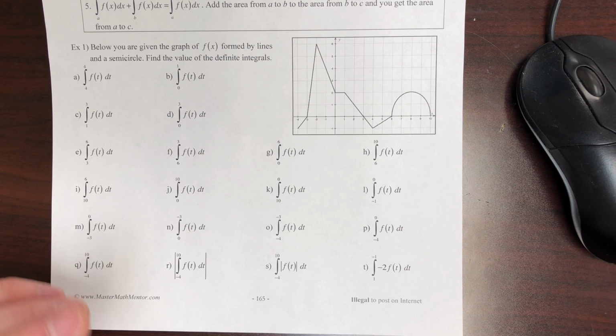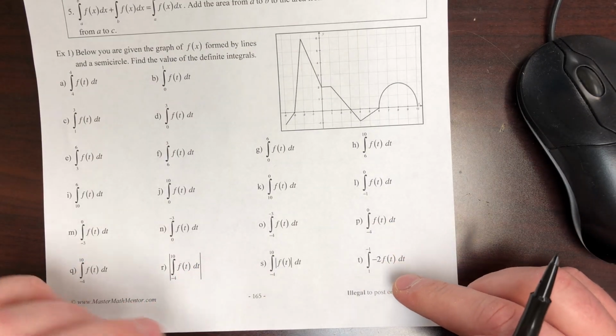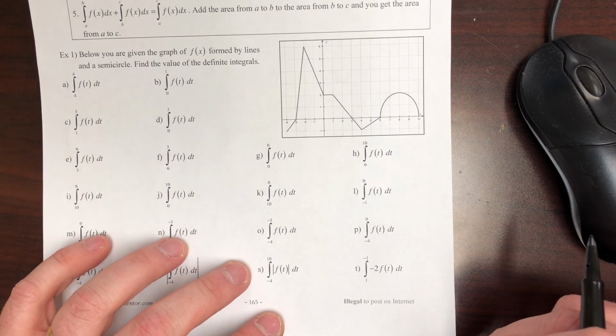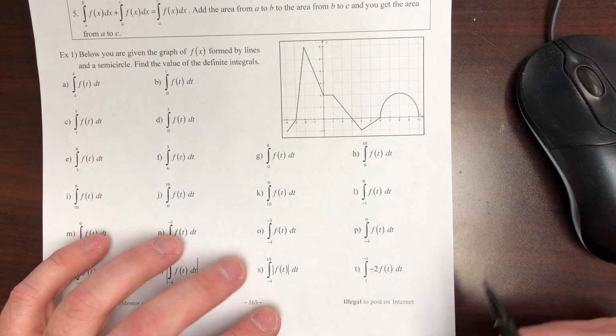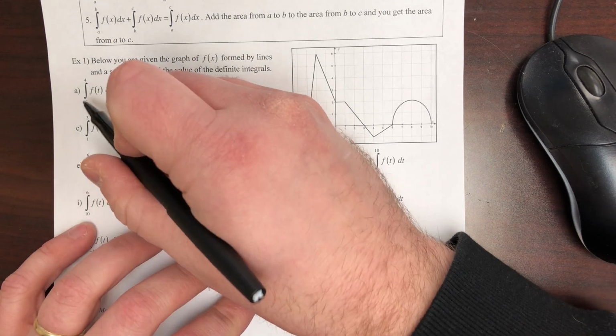So, yeah, I think I am not going to do every single one of these, but I am going to jump around. What I would say is see what you can figure out. But if you're completely lost, stick with me for a little bit. So let's see. The integral from, wait.